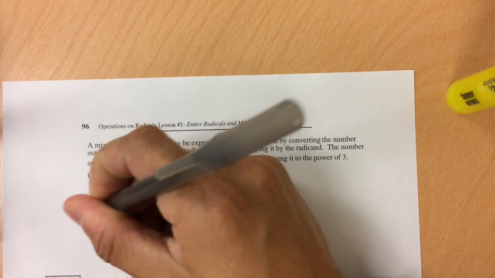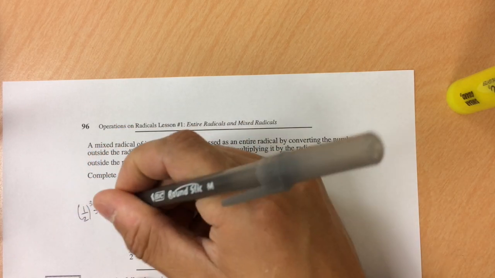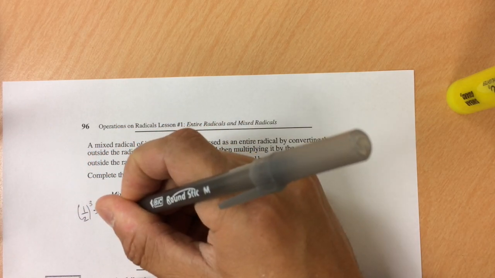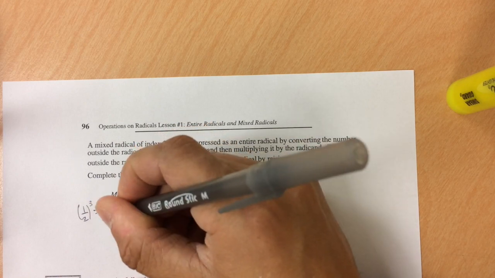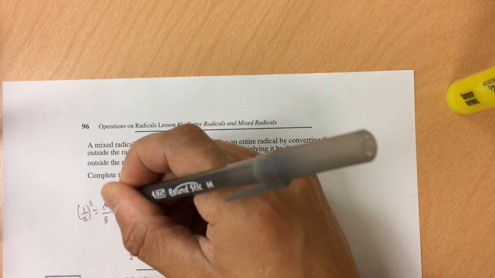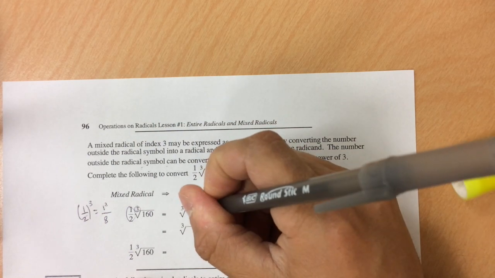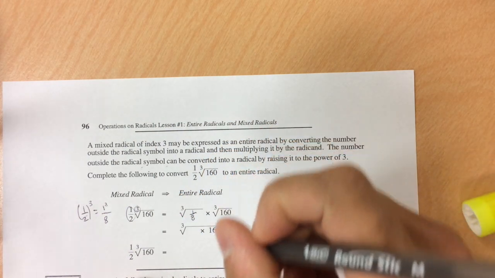So 1/2 to the power of 3 is 1 to the power of 3 over 2 to the power of 3, and 2 to the power of 3 is 8. 1 to the power of 3 is just 1, so that would give me 1/8.